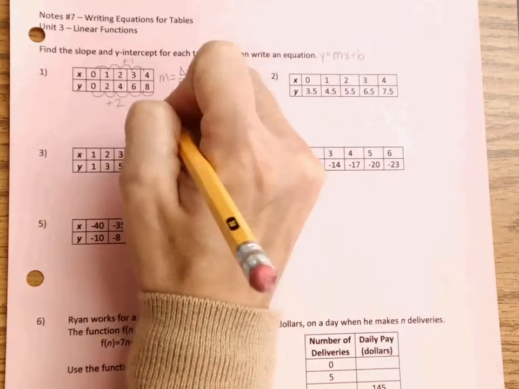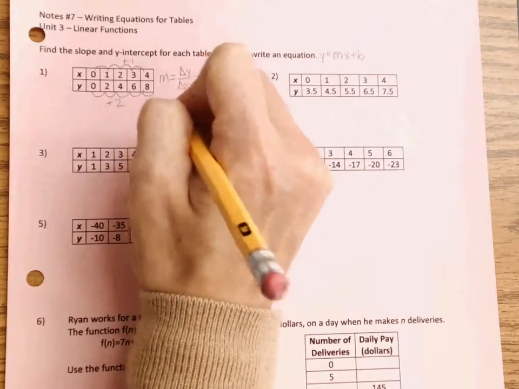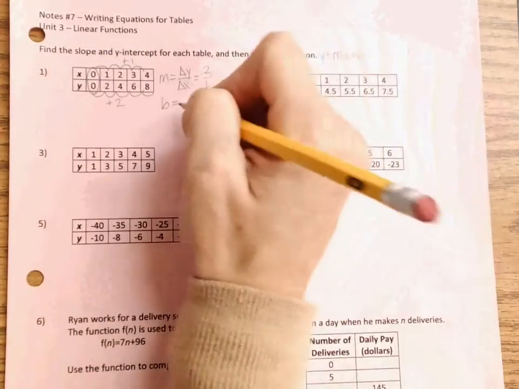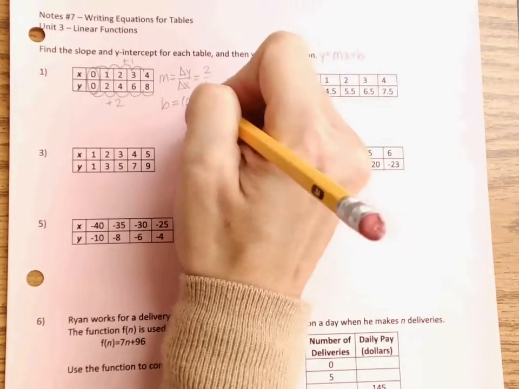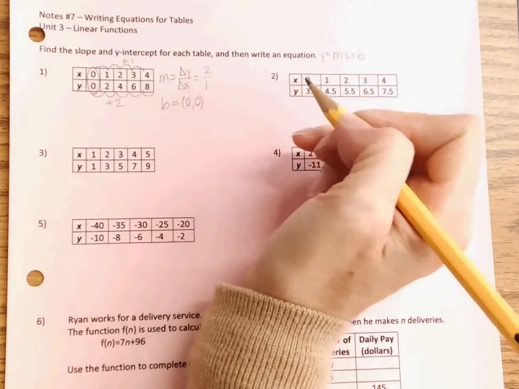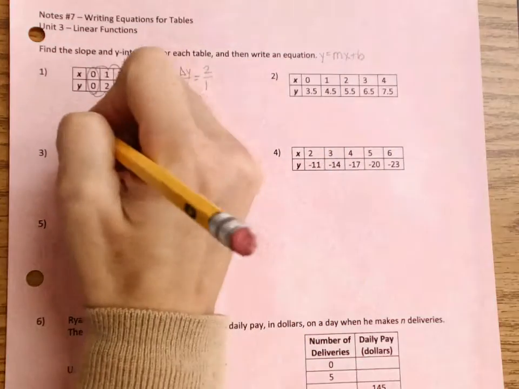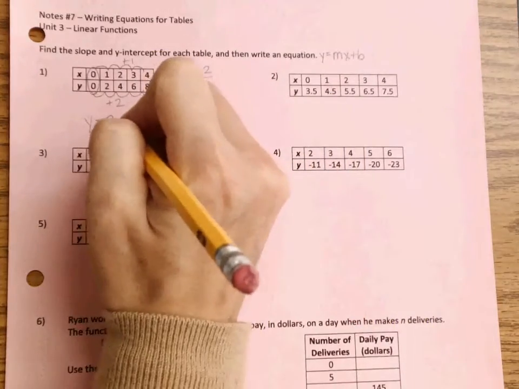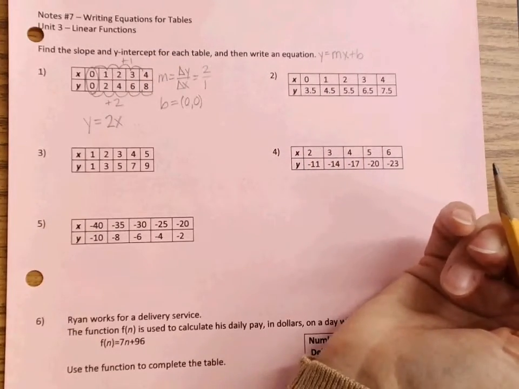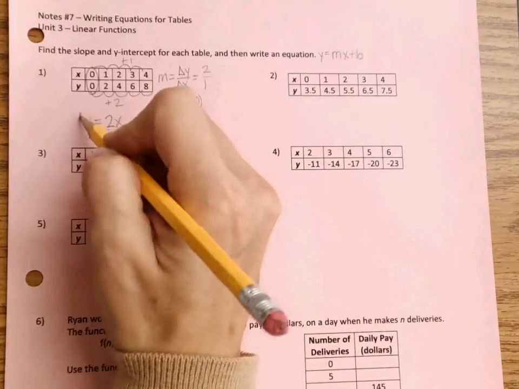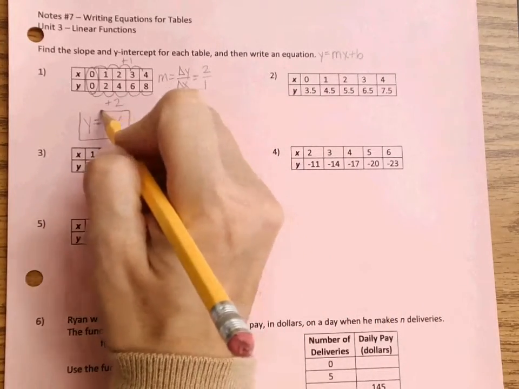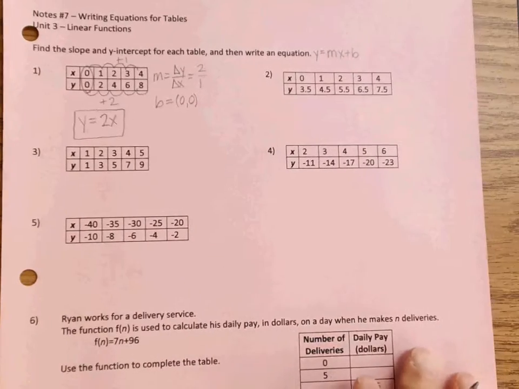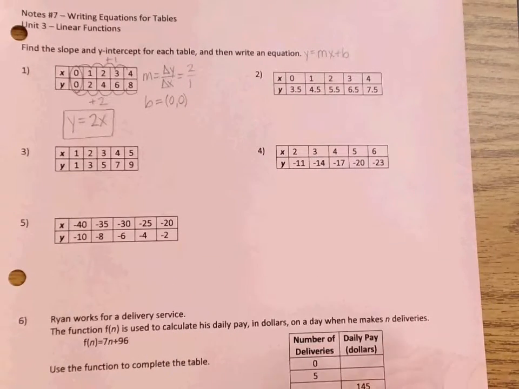Then my y-intercept, my b, is given to us in the table. When x is 0, my y-coordinate is also 0. So when I write the equation for this table, I can write y equals 2x. I can add the plus 0 if I want to, but I don't need to. So this is good enough. If you wrote in plus 0, I won't take off. So that's fine.